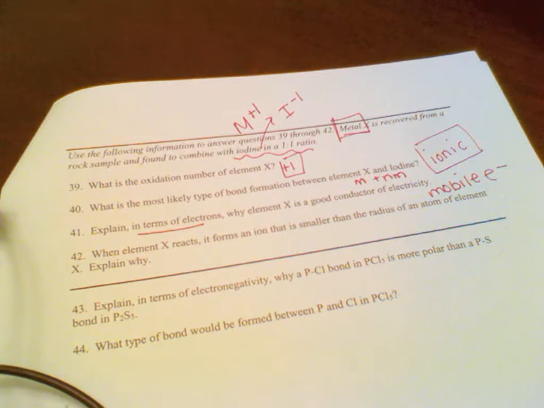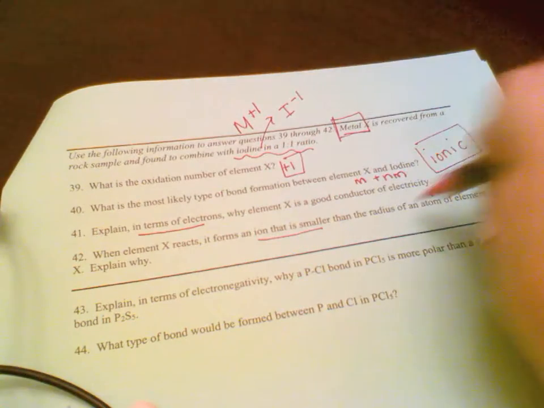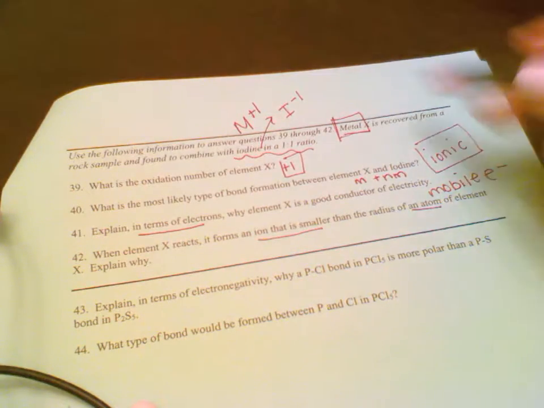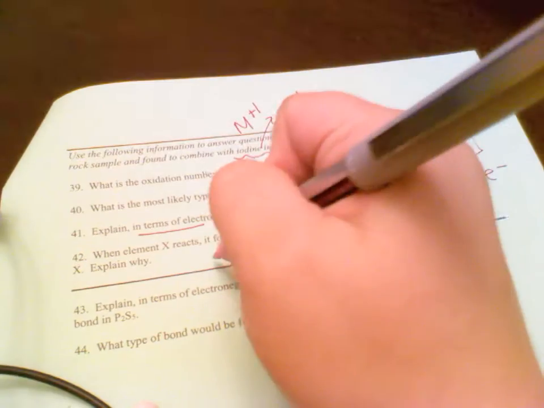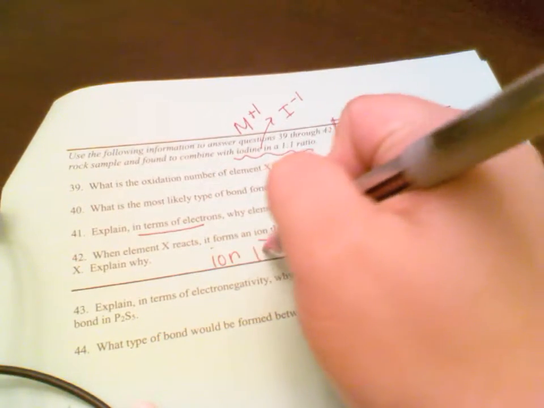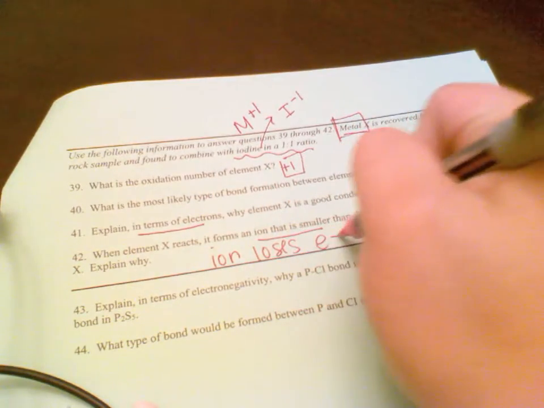42. When element X reacts and forms an ion that is smaller than the radius of the atom of element X, explain why. So basically the ion is smaller than the atom. Well, the ion is +1, so the ion loses electrons. The atom doesn't.